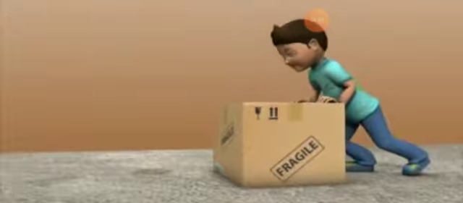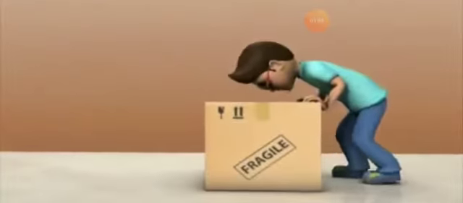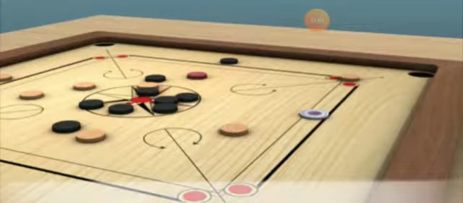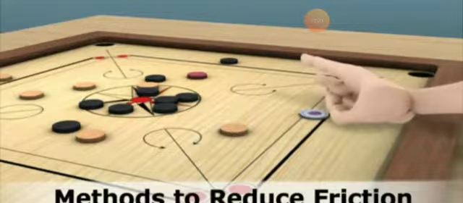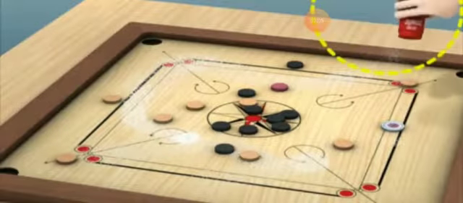Same as in the case of the box, it can be easily moved when the friction is increased there.